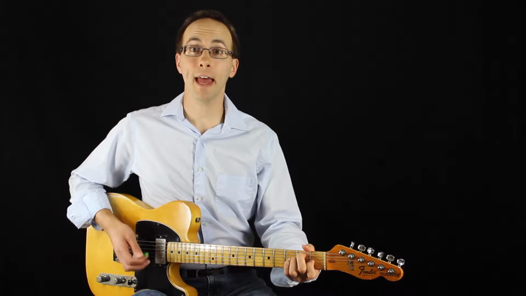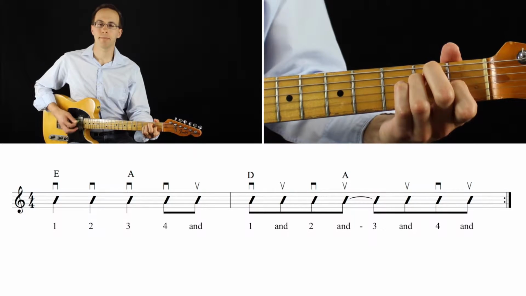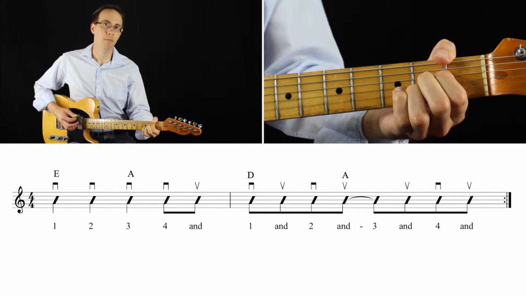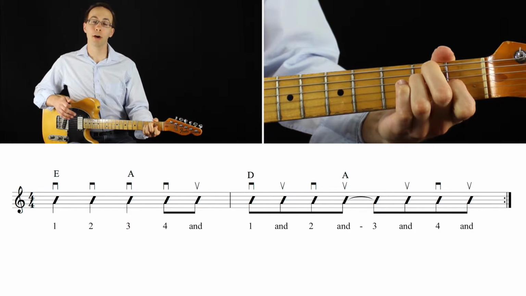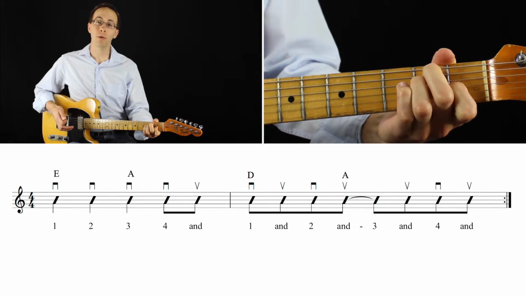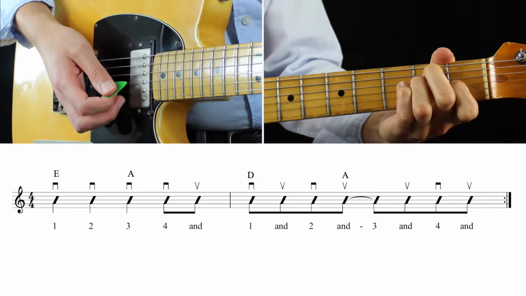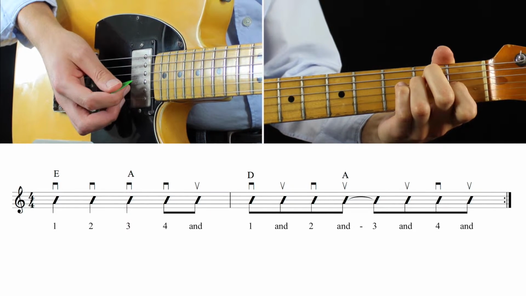All right, now we're going to take that chord progression and add some eighth notes. So it'll sound like this. That's actually the chord progression for the song What I Like About You by the Romantics. All right, let's start a little bit slower. Here we go. 1, 2, 3, 4.